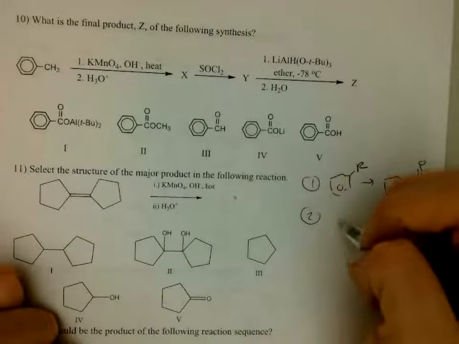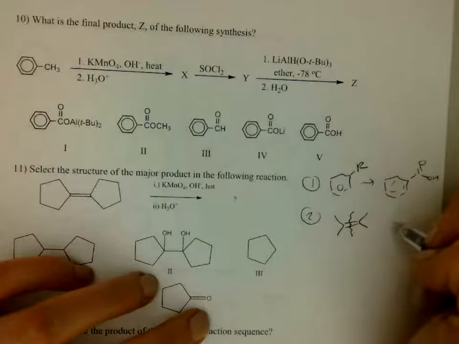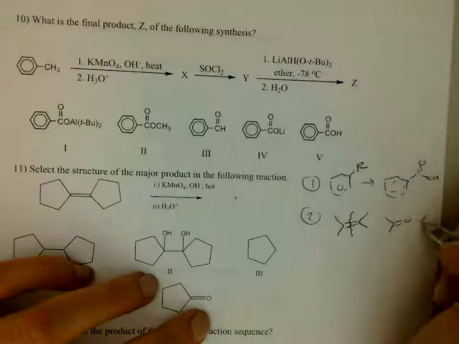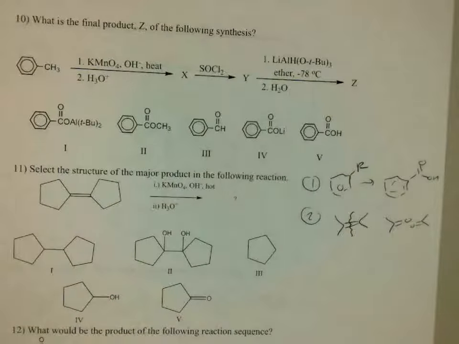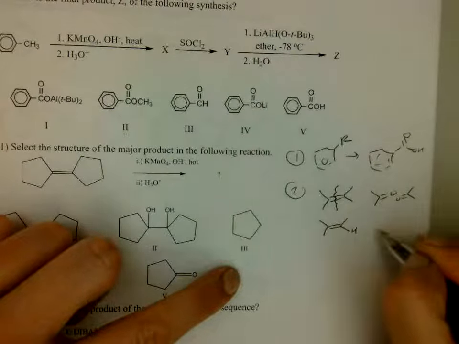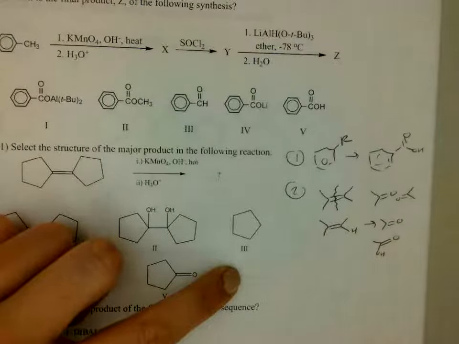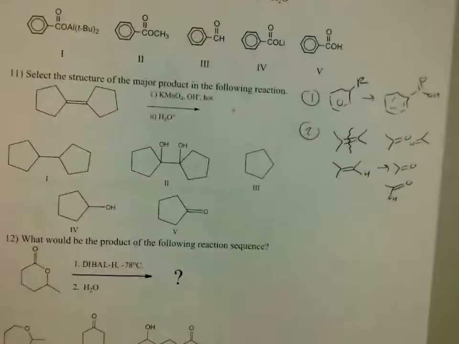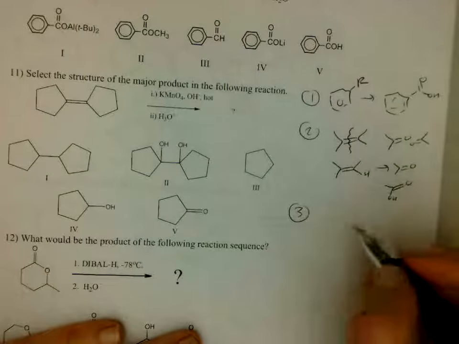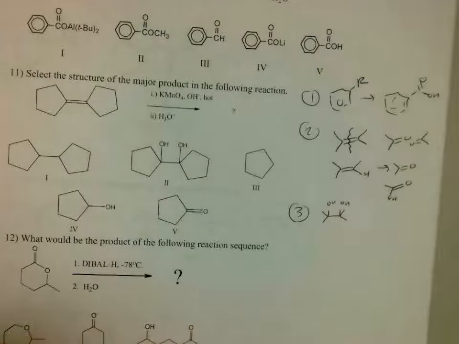The second thing that KMnO4 does is it will cleave your double bond to do a ketone. If one of these is a hydrogen, it will actually convert it, because it's a strong oxidizing agent, it will take it all the way to a carboxylic acid. If that's hot KMnO4. Cold KMnO4 will add an alcohol to either side of your double bond. And that's pretty much it. That's what KMnO4 does for you.